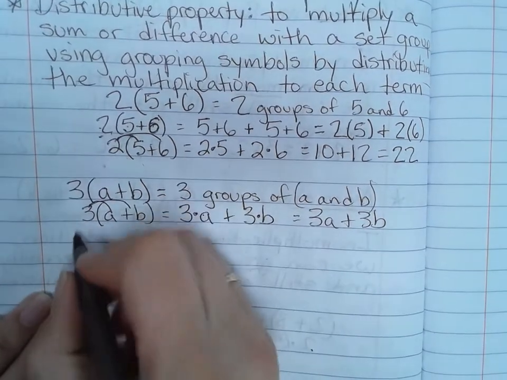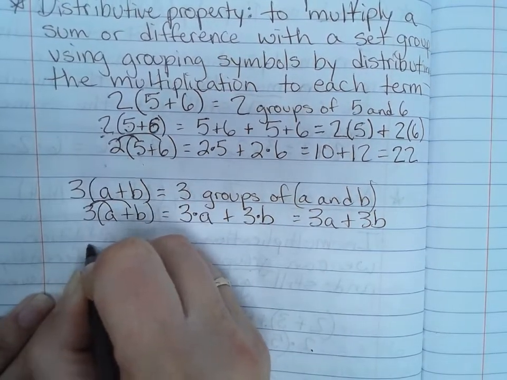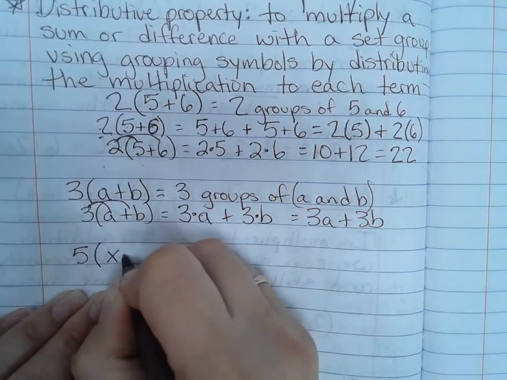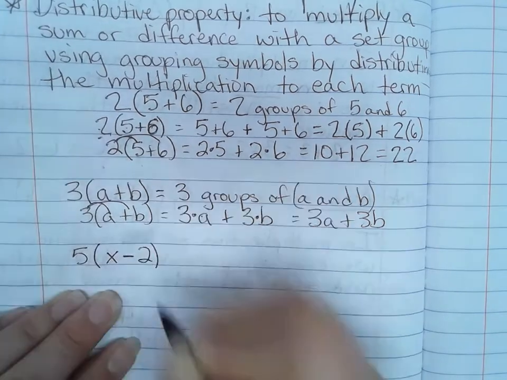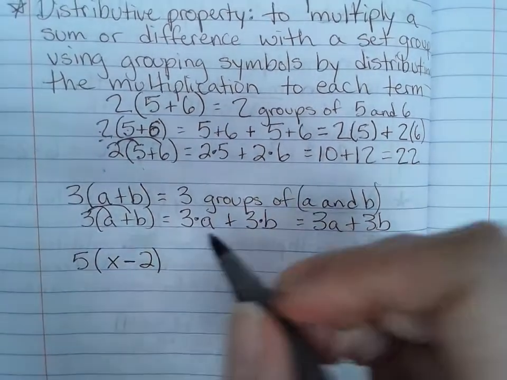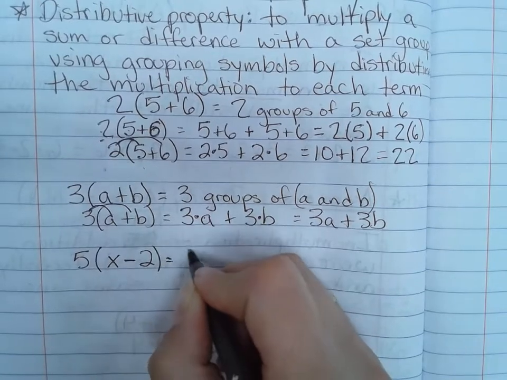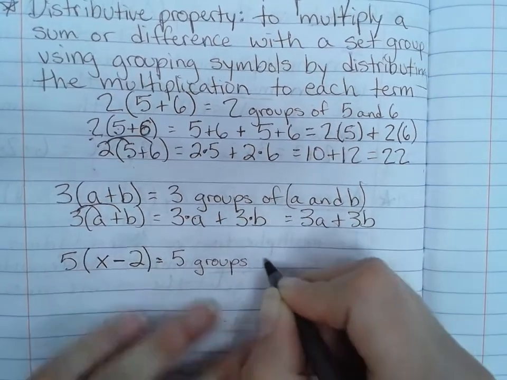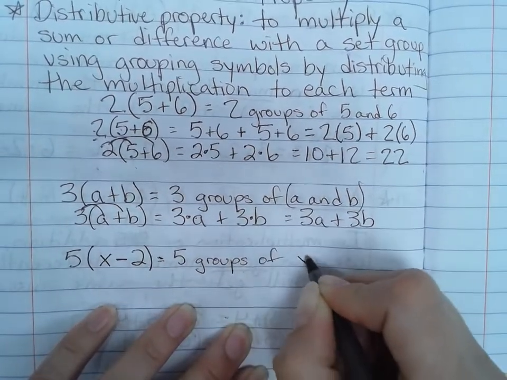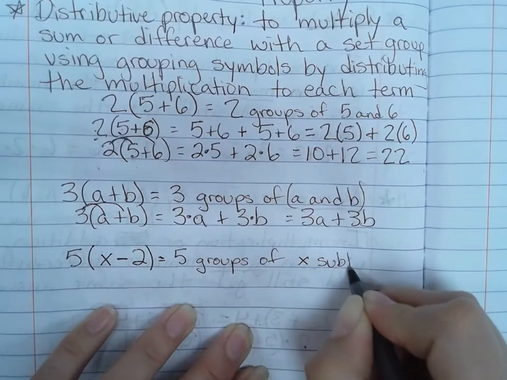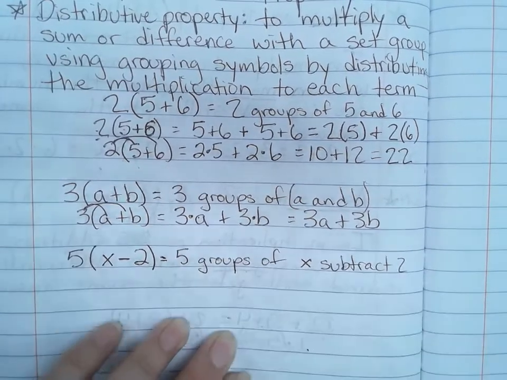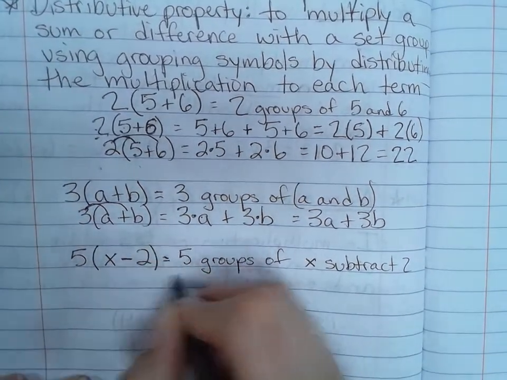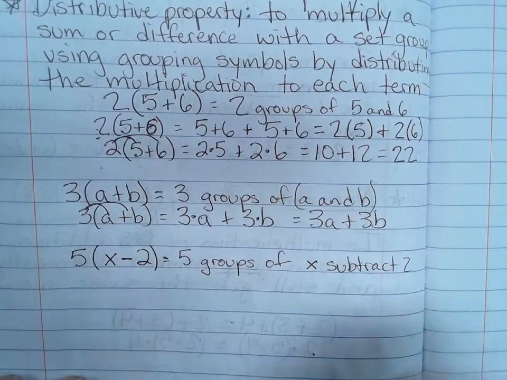Okay, let's try another one. What if we had 5 times x minus 2. Okay, if I'm going to distribute here, it means I have 5 groups of x subtract 2. So that means I have 5 groups of x. I will also have 5 groups of subtracting 2.